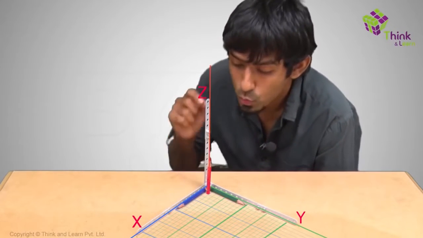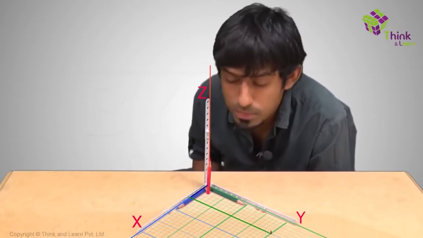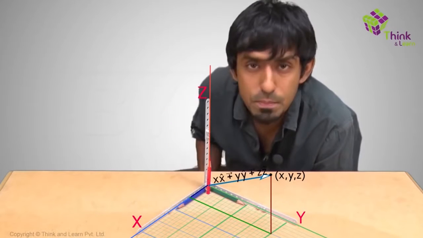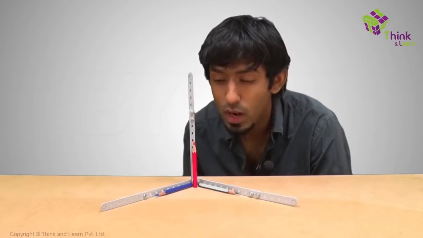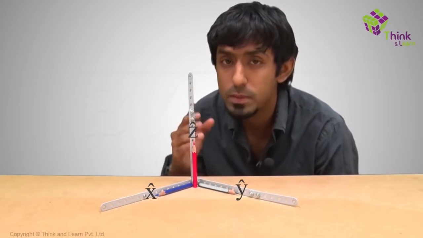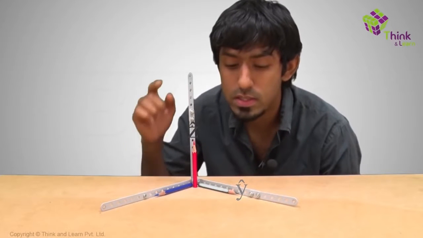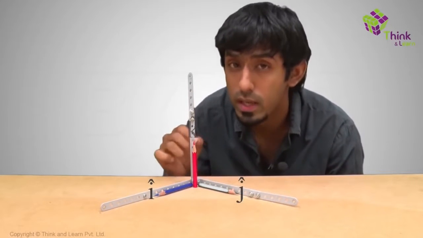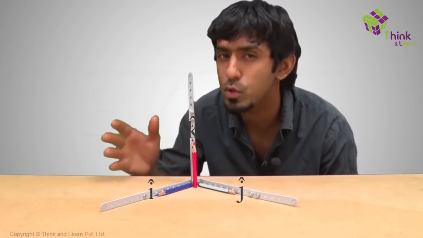How is that? So whatever I told before, right, a point x, y, z now becomes x times x cap plus y times y cap plus z times z cap. Now, what I called x cap, y cap and z cap, I can also call i cap along the x-axis, j cap along the y-axis and k cap along the z-axis. It's just another name to refer to the same unit vectors.